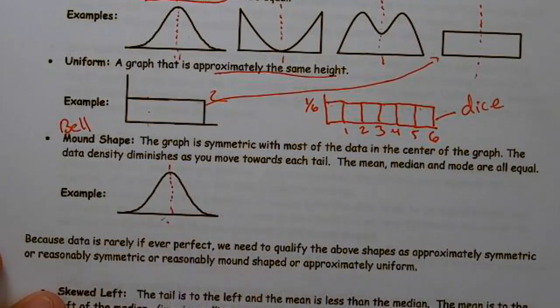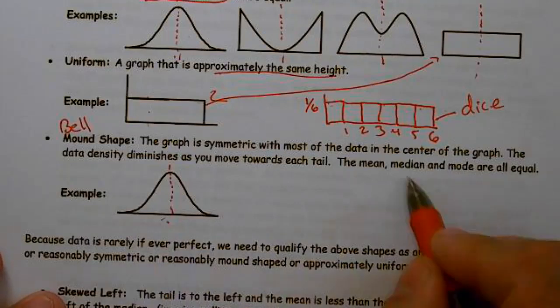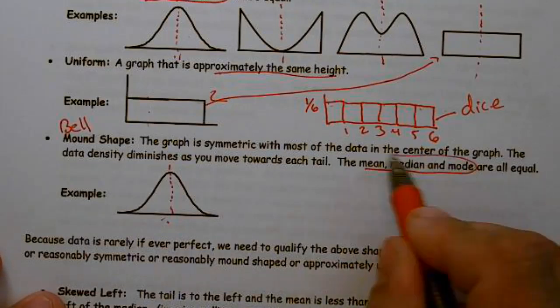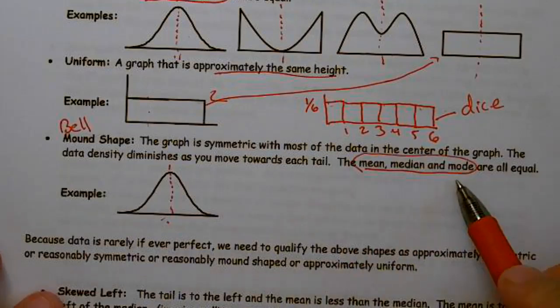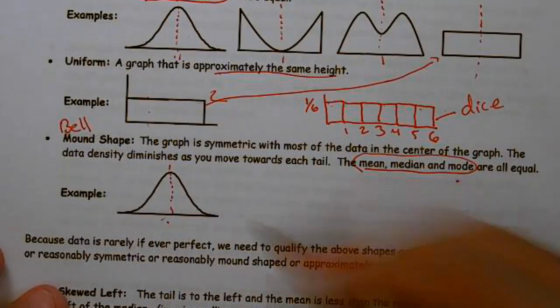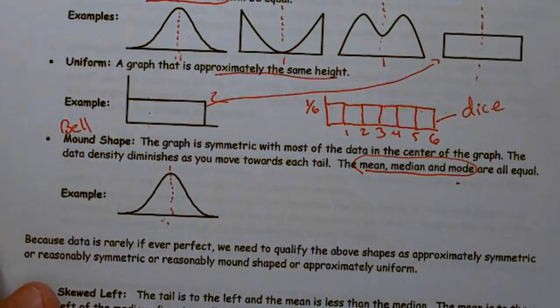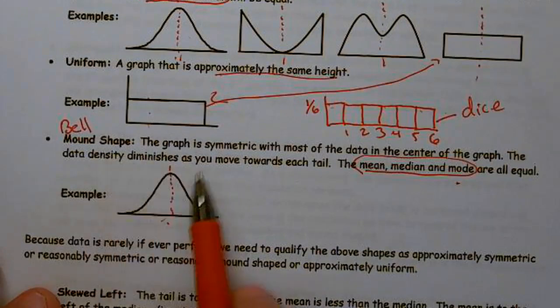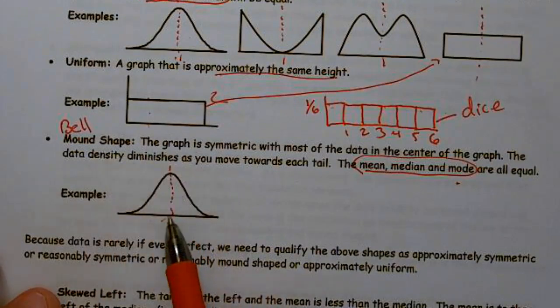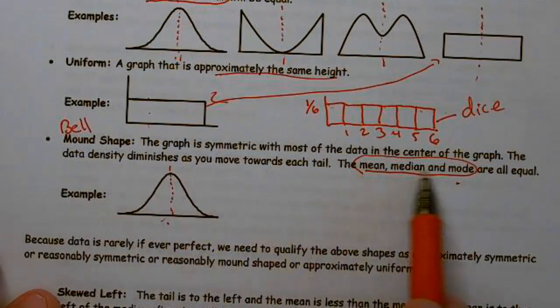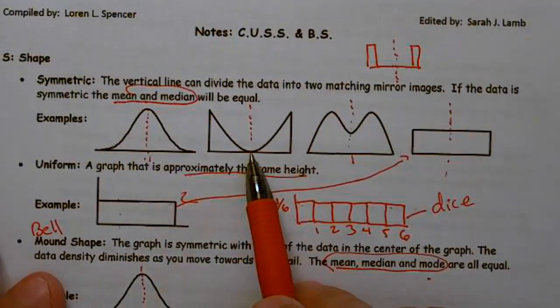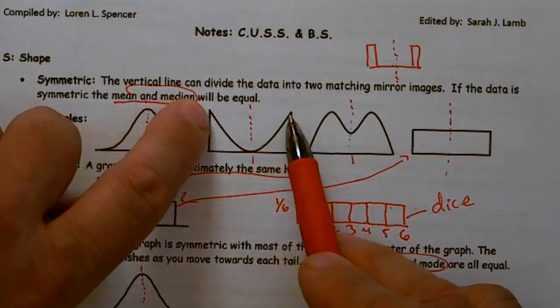But not only are the mean and median equal, the mean, the median, and the mode are all equal. And you're like, well, he hasn't even talked about the mode. Well, the mode is the part that occurs most often. And since this is the tallest part, it's the part that occurred most often. So this one is mound shaped, and all mound shaped curves are symmetric. In all cases, the mean, the median, and the mode are the same. That's not the case up here, because the mean and median are the same, but the mode is not. The mode is going to be out here on this one. All right.